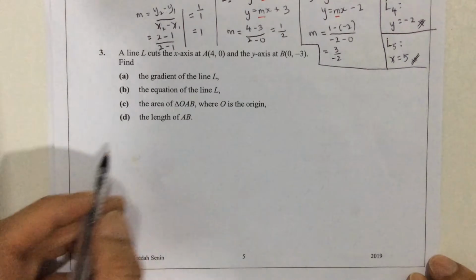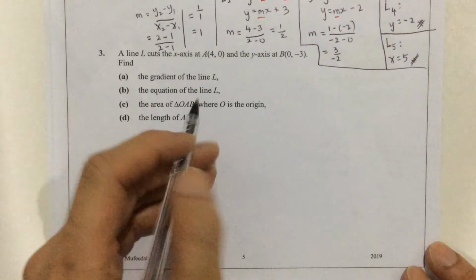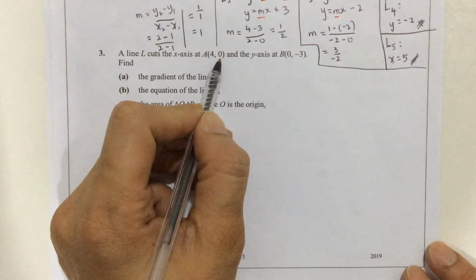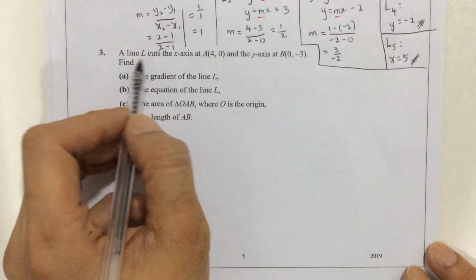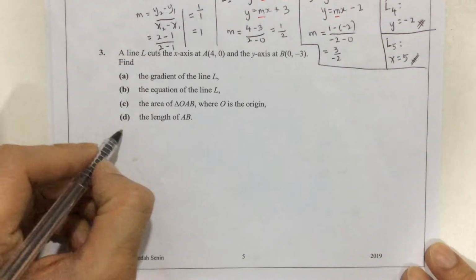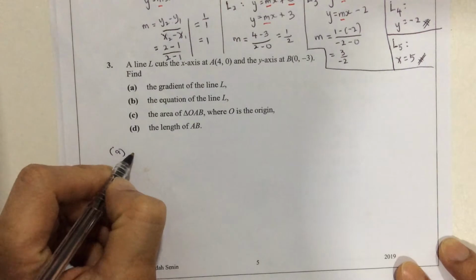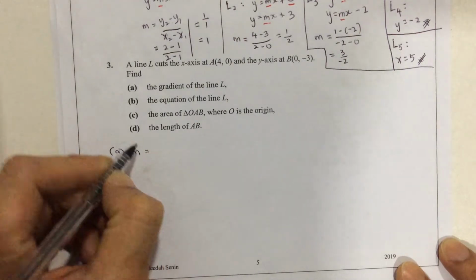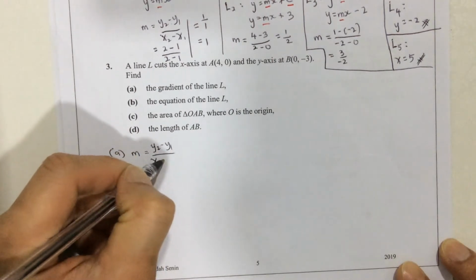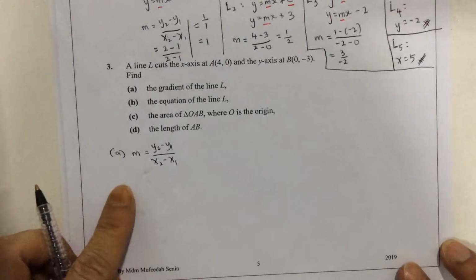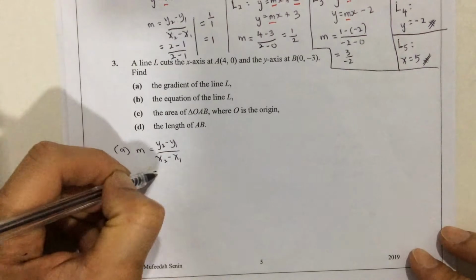So to answer the first question, find the gradient of the line. This line consists of 2 points, 4,0 and 0, -3, and we can use that to find the gradient. So for part A, gradient in this case is m. So it's going to be equals to y2 minus y1 over x2 minus x1. We can find the gradient of the line using the formula.